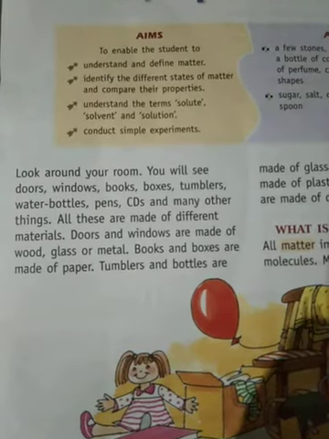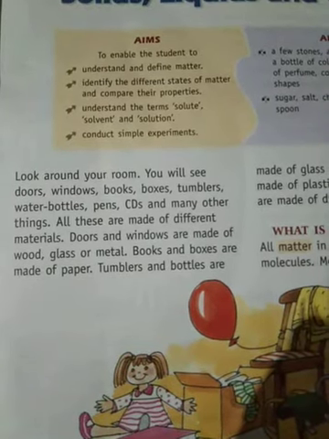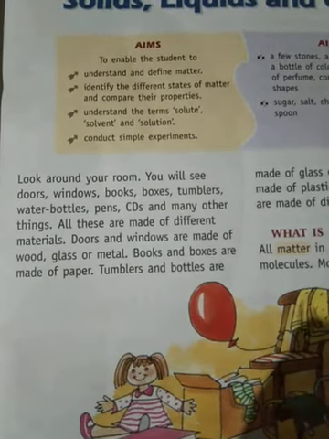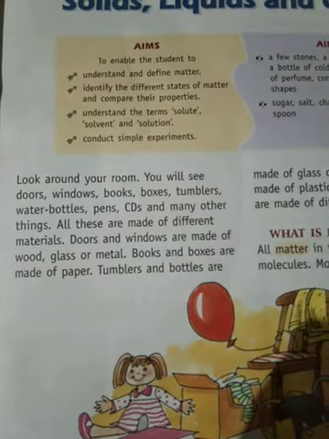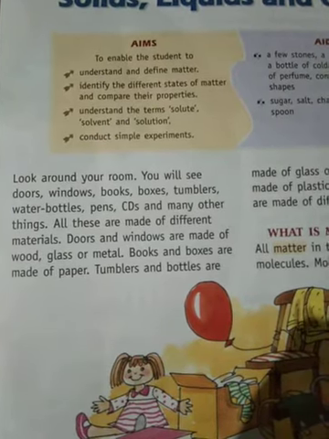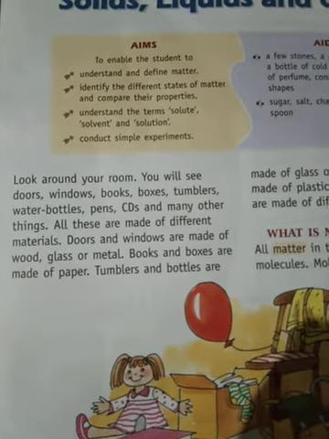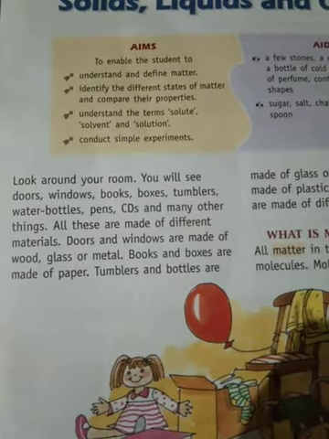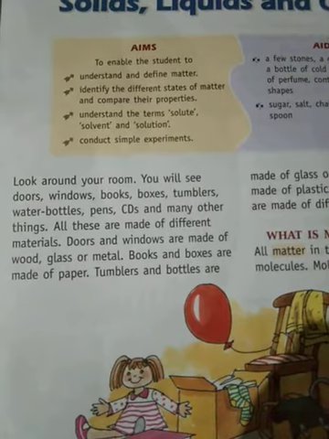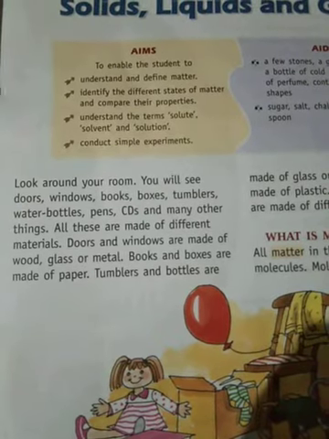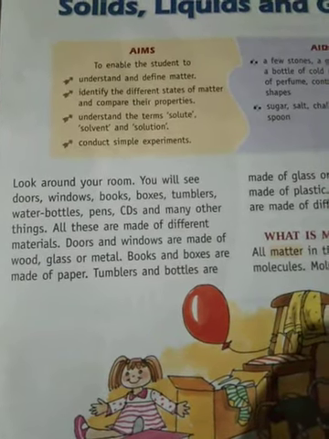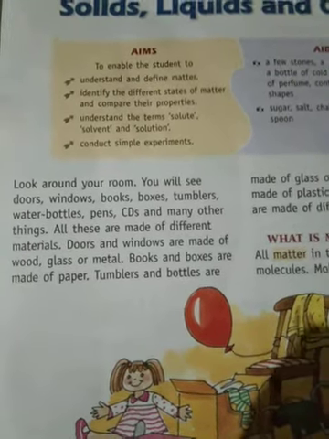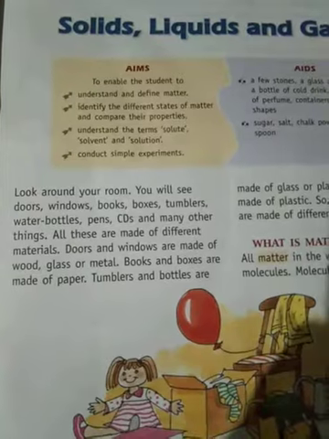Look around your room. You are asked to look around your room. If you look around your room, you will see what? Doors, windows, books, boxes, tumblers, water bottles, pens, CDs and many other things, isn't it? You will see lots of other things also, but that is not our concern here.